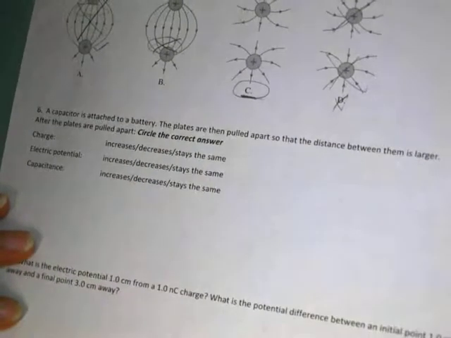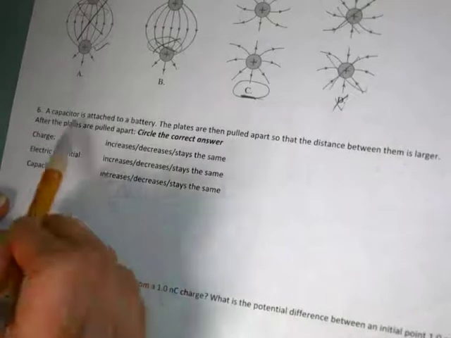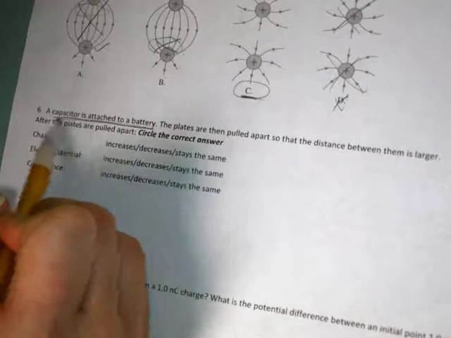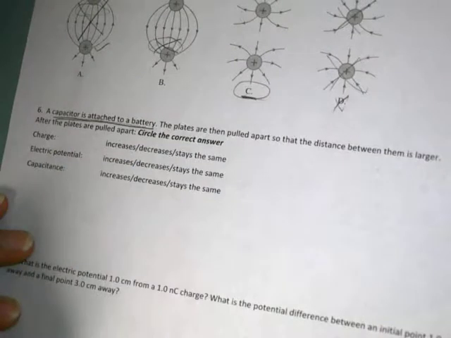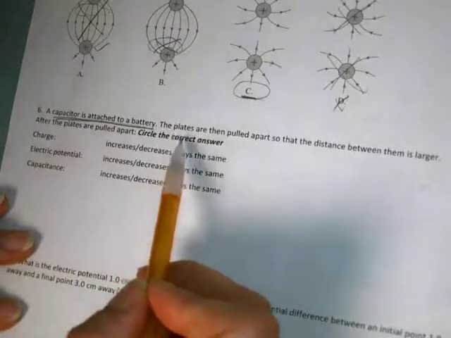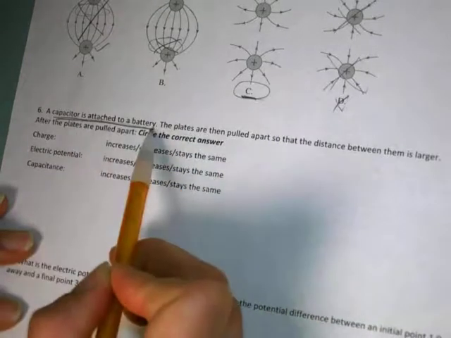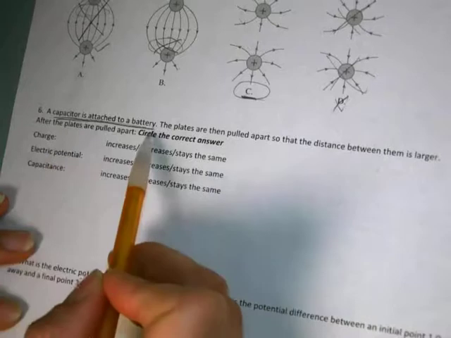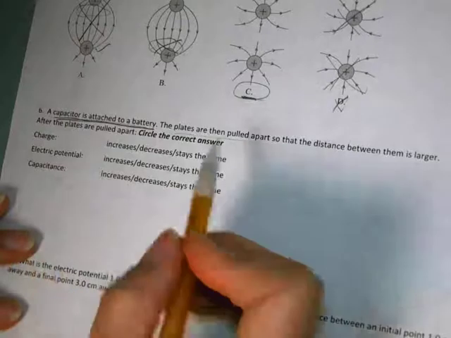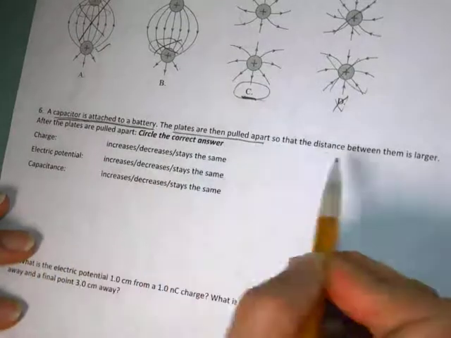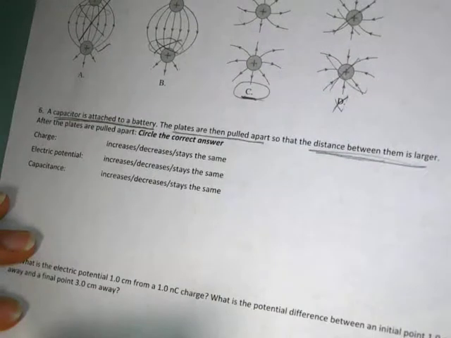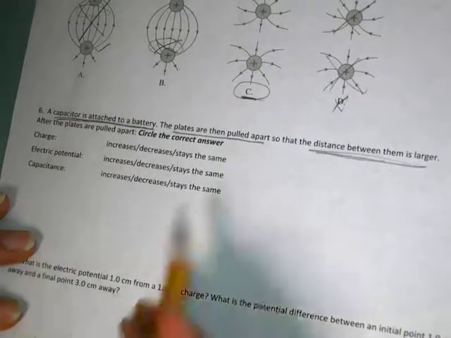Question 6 is a capacitor that is attached to a battery. And this could be worded more clearly. It's just a question that I pulled from either recitation or lecture earlier. If this were a test question, I would word it more clearly. But what I mean for you to interpret here is that a capacitor is attached to the battery, and with the battery still attached, the plates are pulled apart. And that means that the distance between the two plates becomes larger.